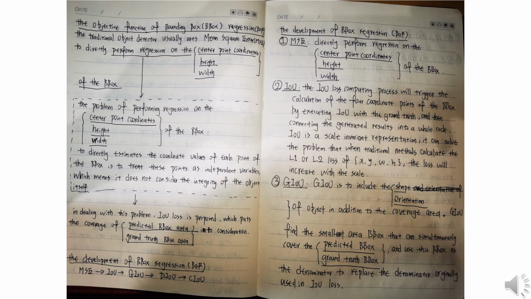GIOU finds the smallest area bbox that can simultaneously cover the predicted bbox and ground truth bbox, and uses that bbox as a denominator to replace the denominator originally used in IOU loss.